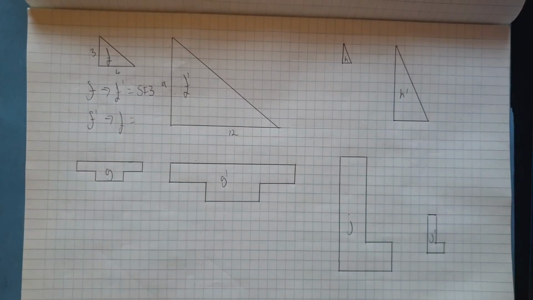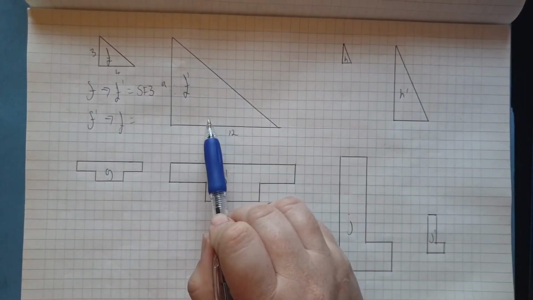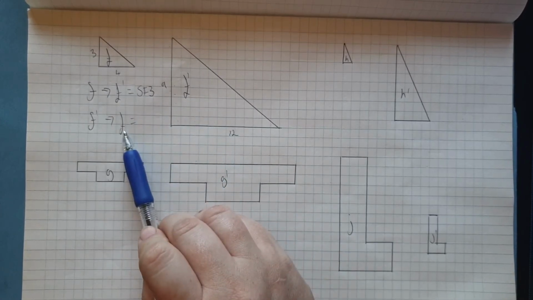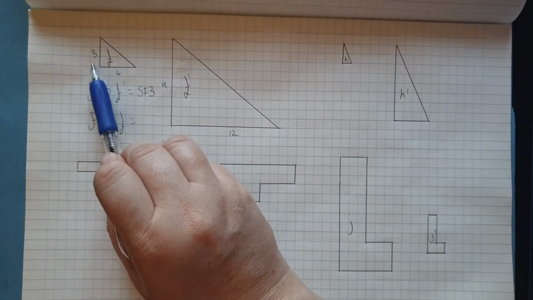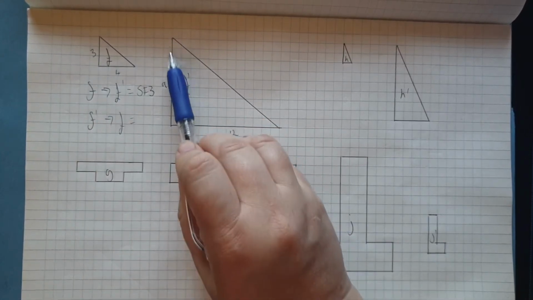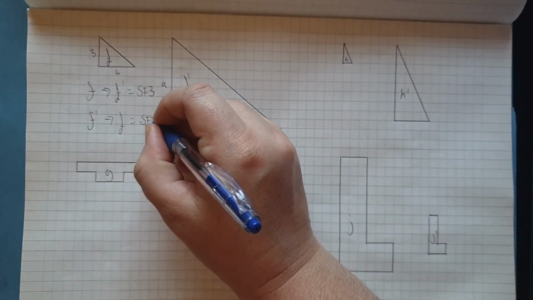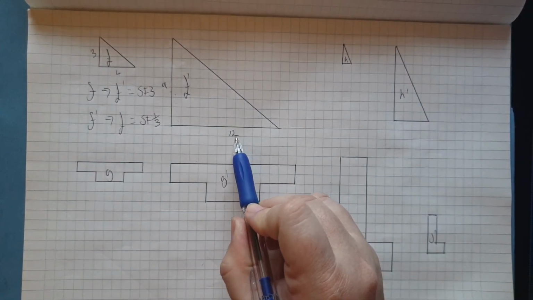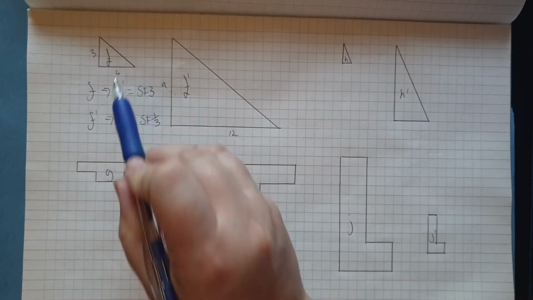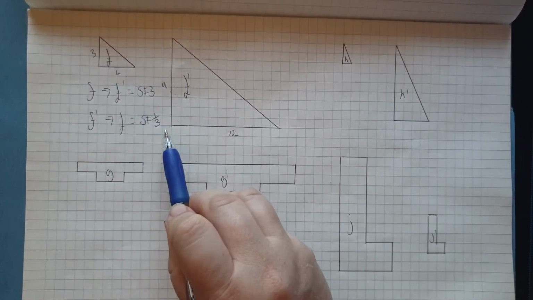Now let's have a look at it going the other way round. This time we're going from the image of F, this larger shape here in this case, to F. Image of F to F. So if that is 9, what do you multiply 9 by to get to 3? It is a third. What do you multiply 12 by to get to 4? Again, you're multiplying by a third. Scale factor of a third.